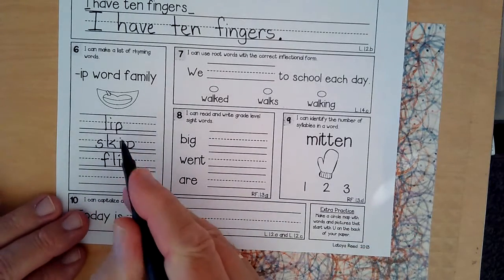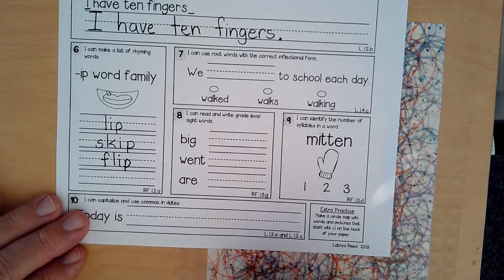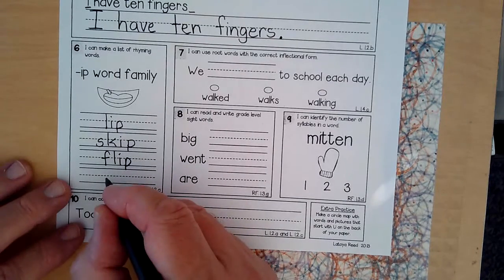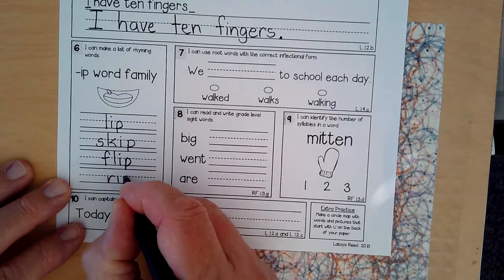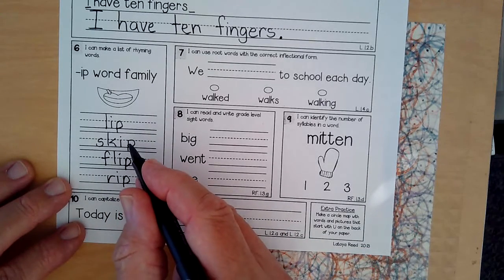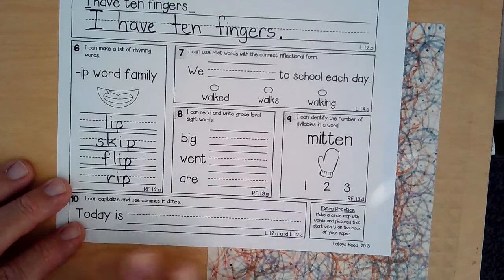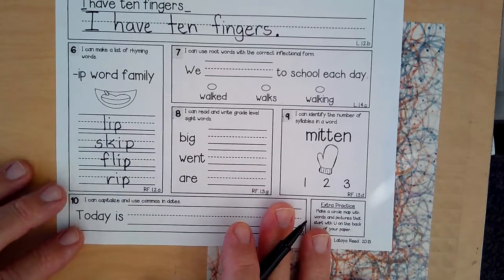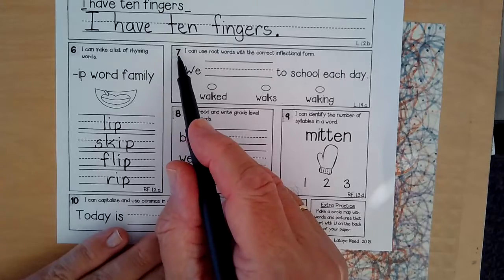Flip. So lip and skip and flip. And make sure you don't rip your pants when you do a flip after you skip. All right, boys and girls, Mr. Garrett's being silly today.